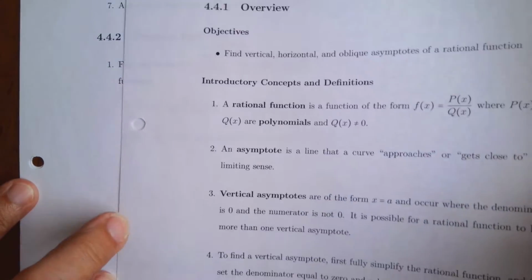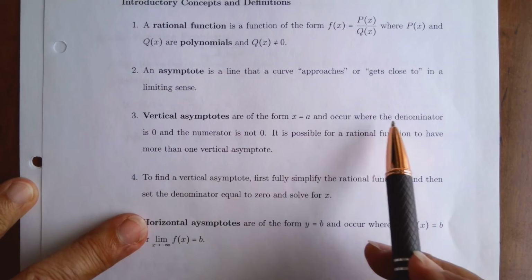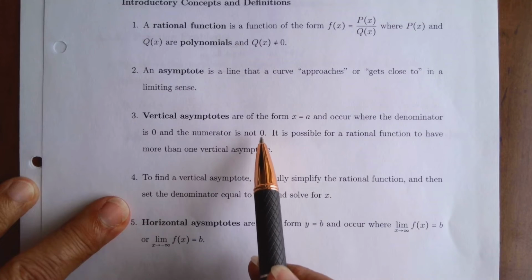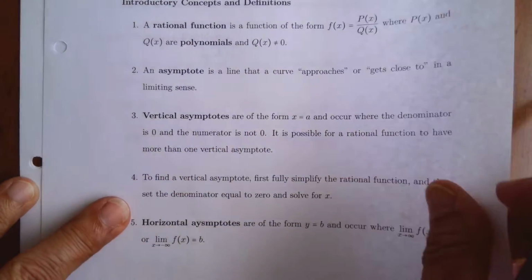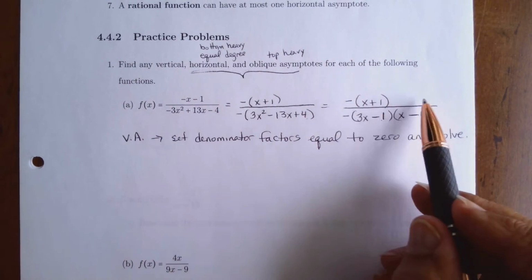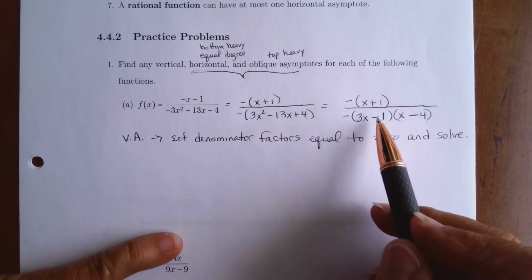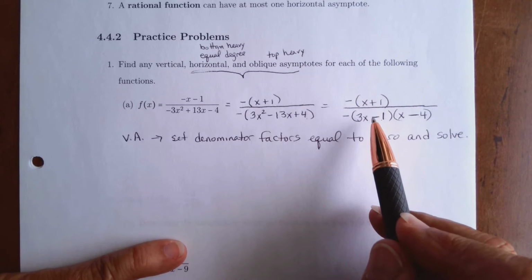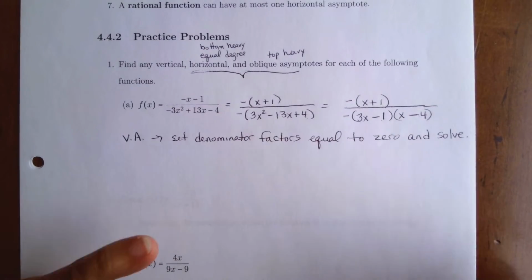Okay, remember up here, vertical asymptotes occur where the denominator is 0 and the numerator is not 0. That basically means they don't have the same factor. So as long as these denominator factors are not part of the numerator, then they are vertical asymptotes. If they are in the numerator, they are not vertical asymptotes.